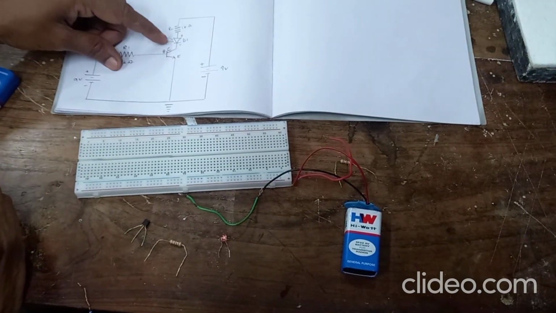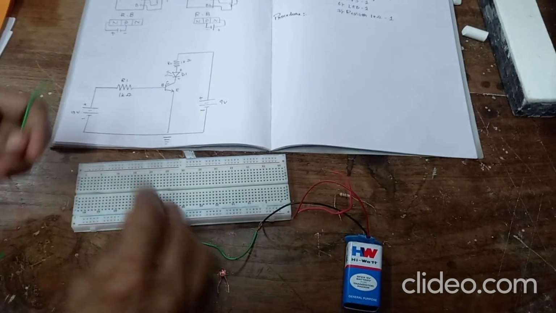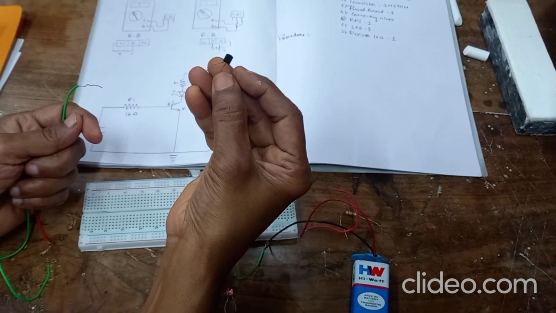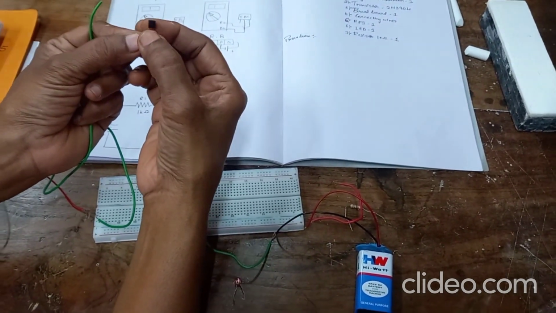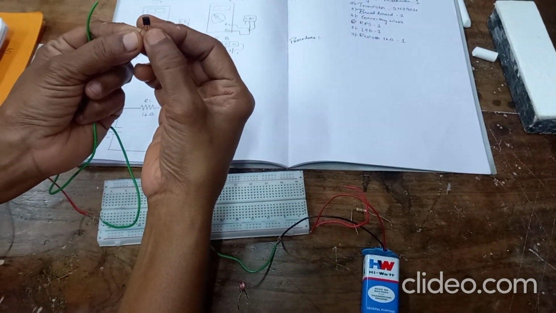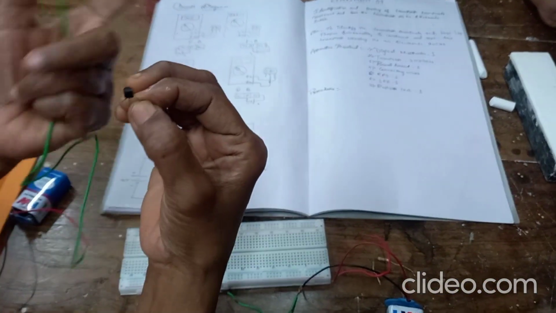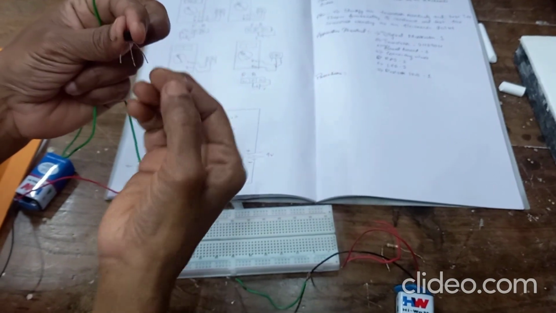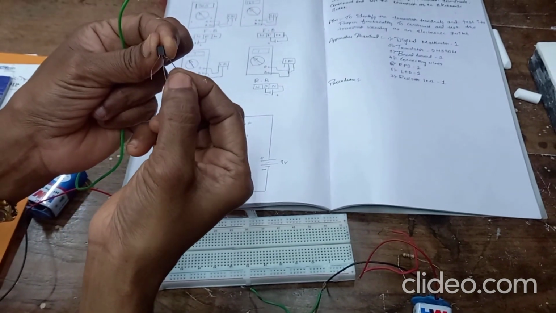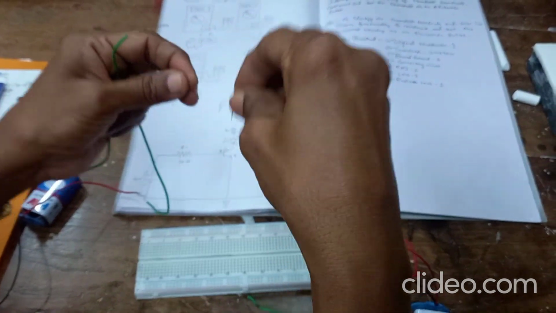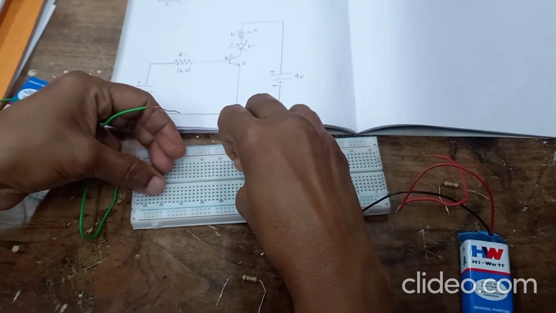In this circuit, we are making transistor as a switch. This is NPN transistor. The transistor number is 2N3904. You should hold the transistor in such way that the flat surface should face towards you, and the dome shape should be away from you. When you hold like this, the first terminal is emitter, middle one is base, last one is collector. So you should connect the 3 emitter, base, collector in 3 different places like this.